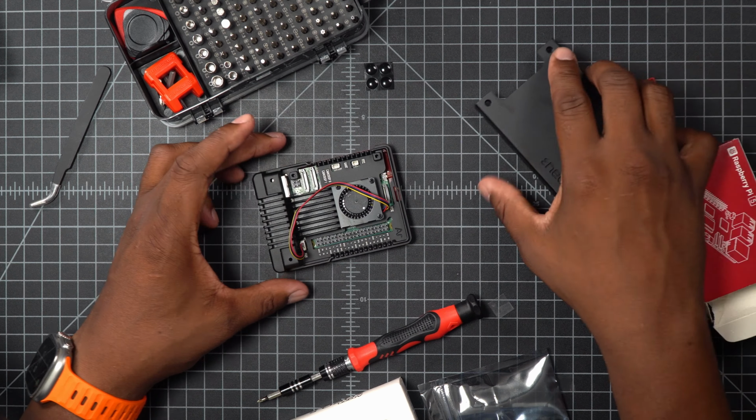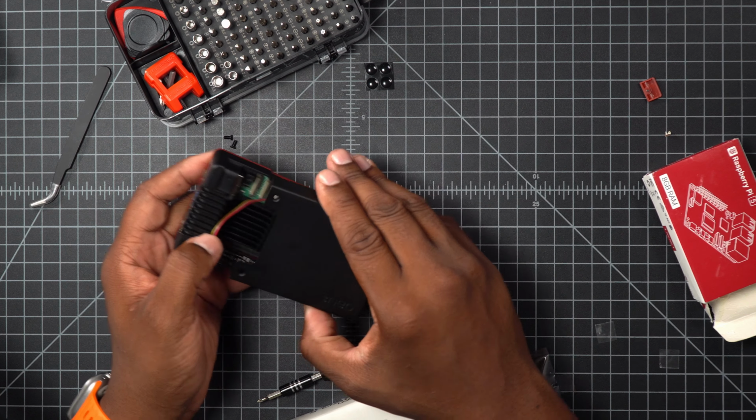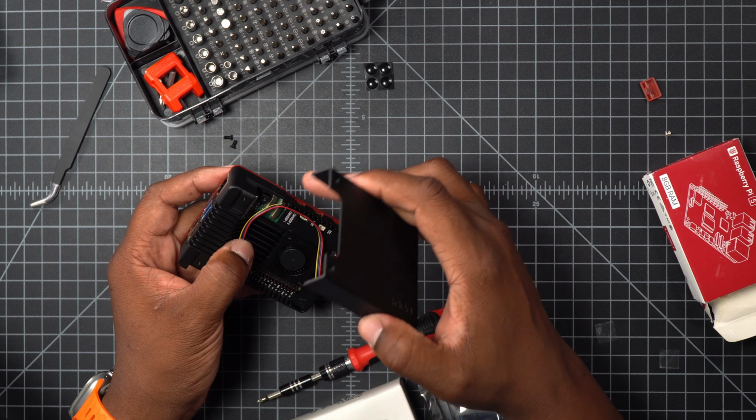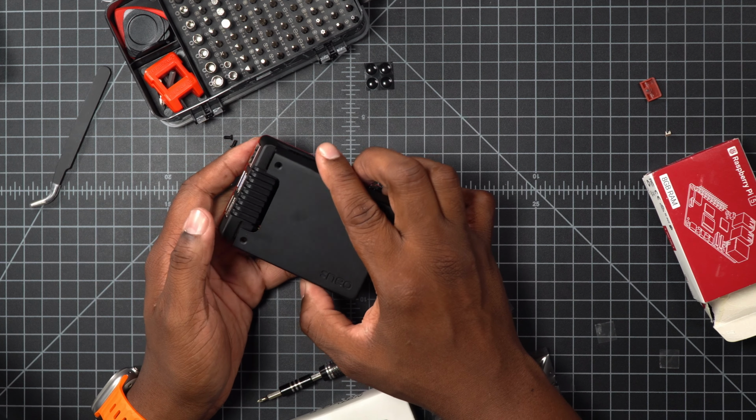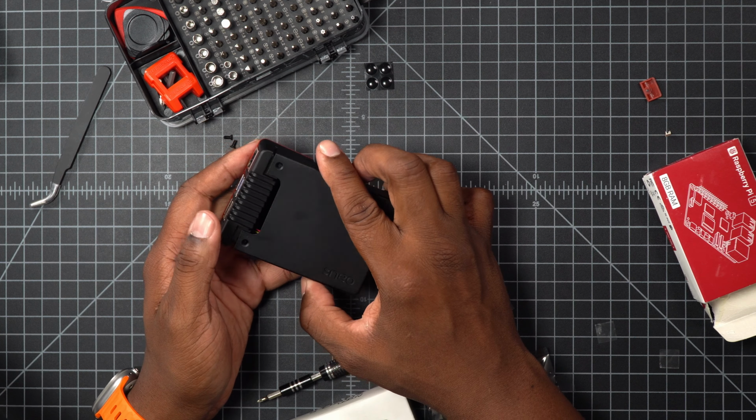Then right here, we're able to drop that in. And they actually didn't give us extra screws. The other two screws go on here. So I'm going to just shift that over. And this is how it sits.